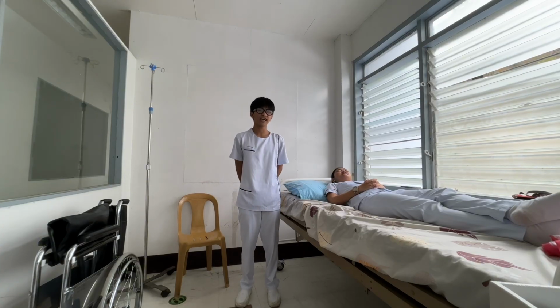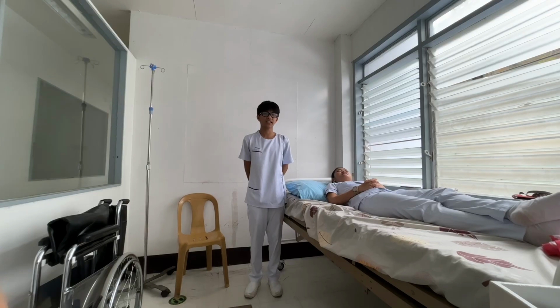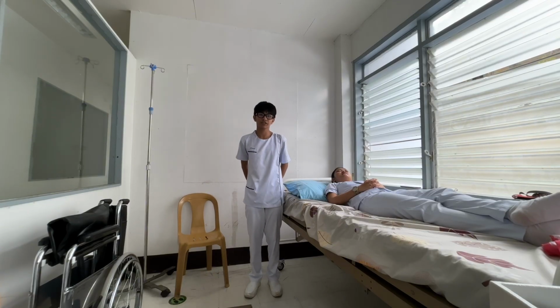Introduce yourself to the client, identify the client's identity, explain what you're going to do, and how the client can cooperate. Next is gather the necessary equipment such as your wheelchair and your waist belt or gait belt. And next is provide privacy and observe proper body mechanics.